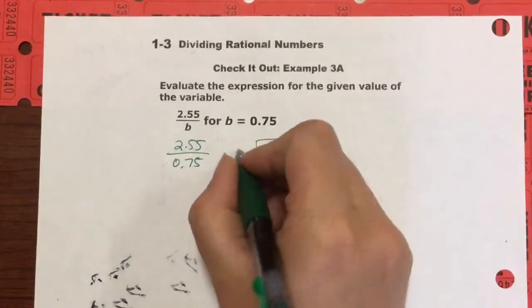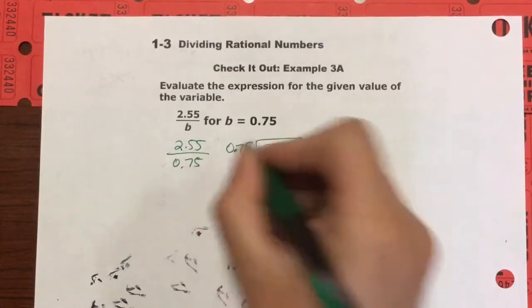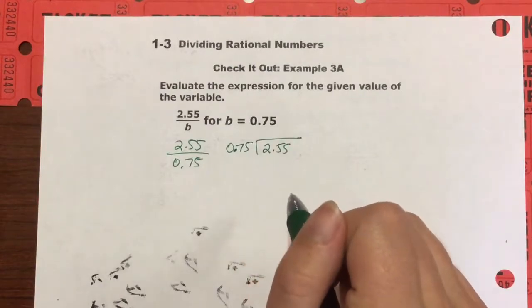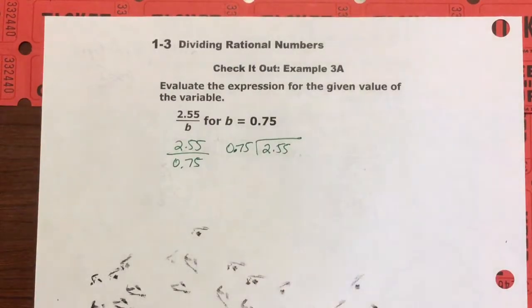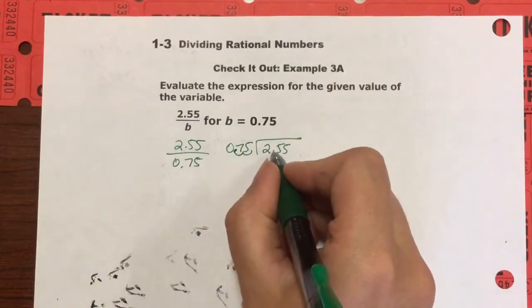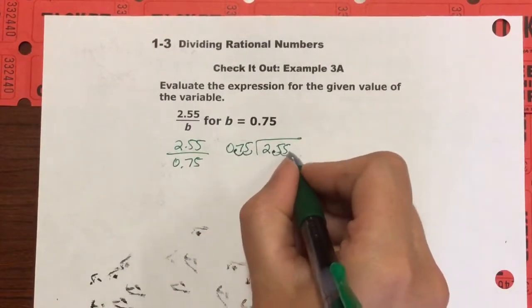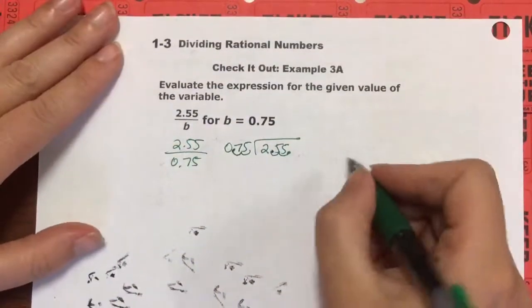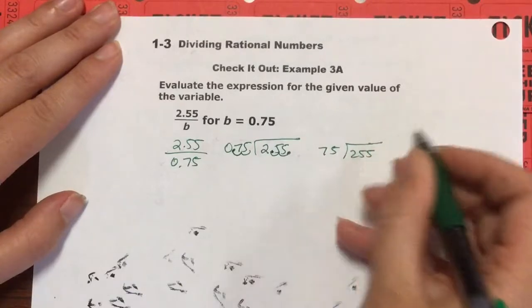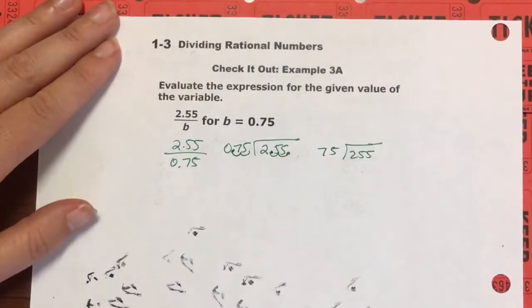2.55 divided by 0.75. Now remember, whenever you're dividing by decimals, you have to remember one thing. You can never divide by decimals. So let's make them not decimals. We're going to move this decimal place over twice. If we do this one twice, we've got to move this one twice. And now we are doing 255 divided by 75. Oh, man. Here we go.